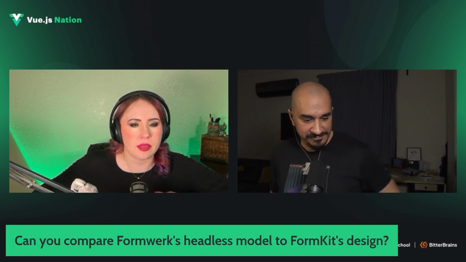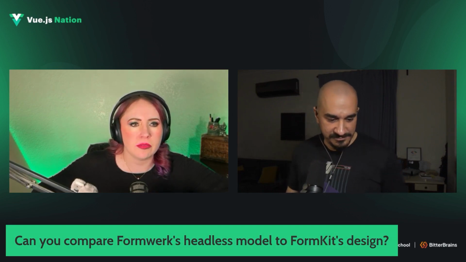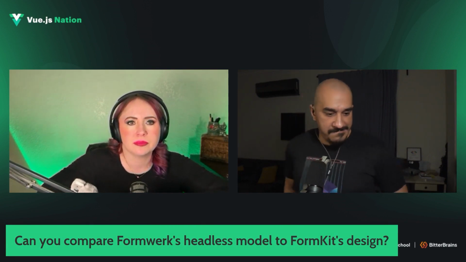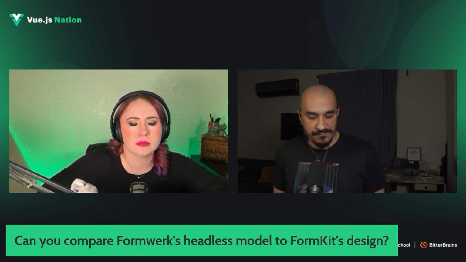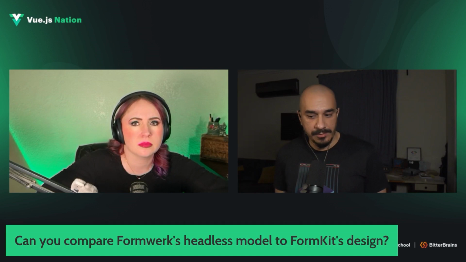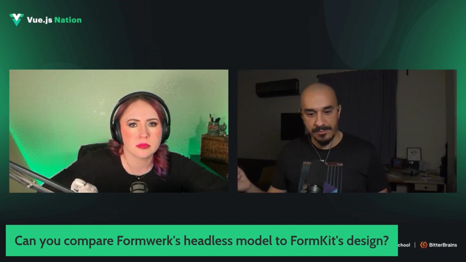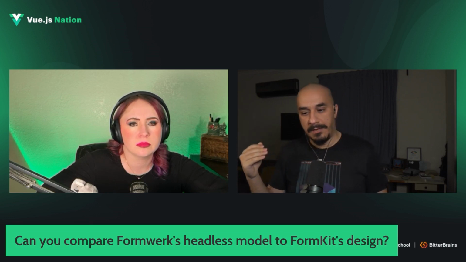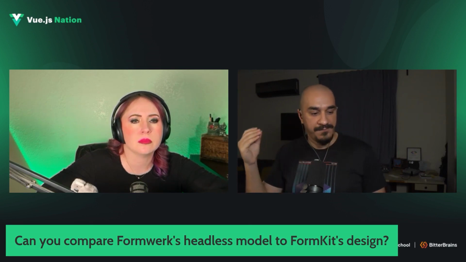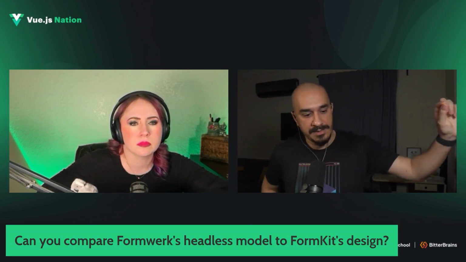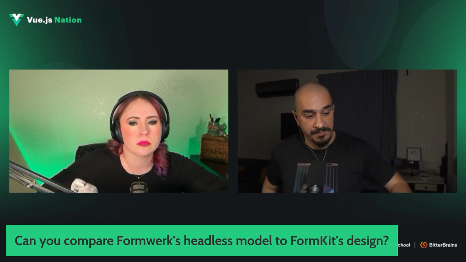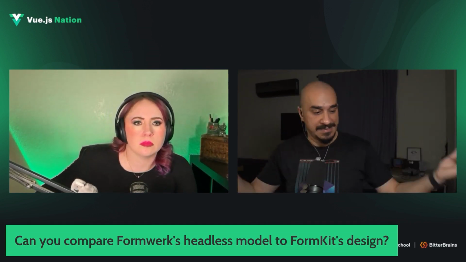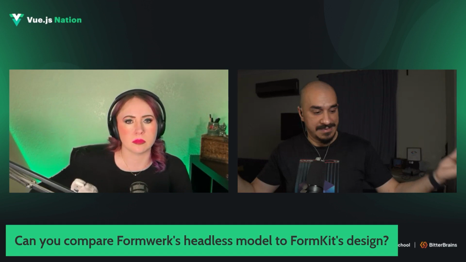It looks like the first question is: can you compare Formwerk's headless model to FormKit's design? Okay, so I didn't use FormKit extensively, but there is always a problem with UI libraries, which is the point where their customization doesn't work anymore. For example, you don't have the slot to change something. You don't have a way to hook into that HTML that needs rendering. Maybe you can override all the CSS if you want to, but you can't override the HTML as well, unless they give you slots. And if they give you a slot for everything, then it's kind of weird.